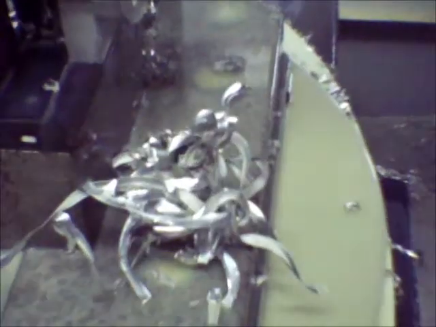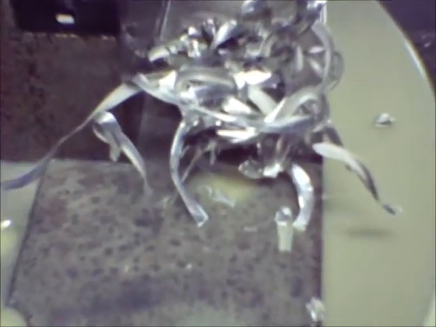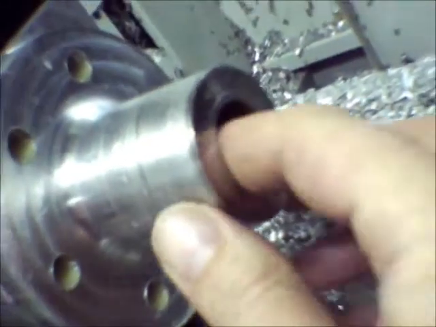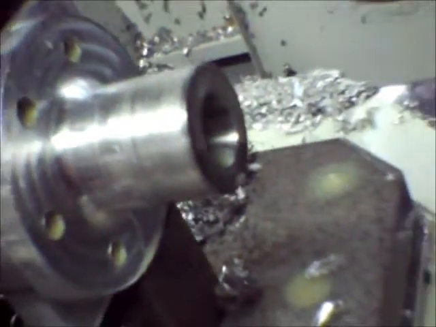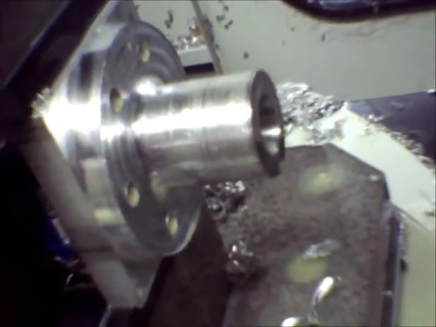Now it's coming out with a huge chip load. It's kind of hard to see on the camera here, but I think I'm going to run that tool through one more time. You can see there that little rat's nest that tool was carrying around with it when it was making that bore. I can feel with my finger it's kind of rough. I'm going to run that tool one more time and we should have a good part.